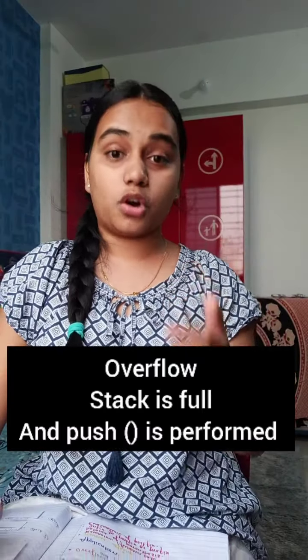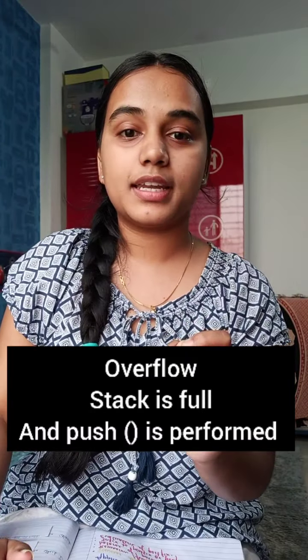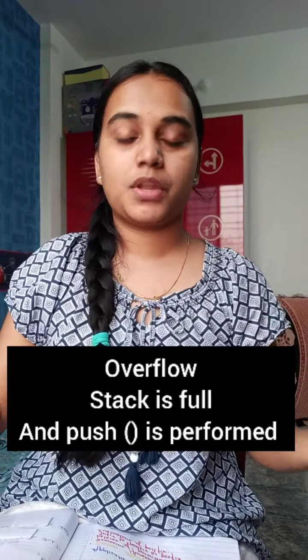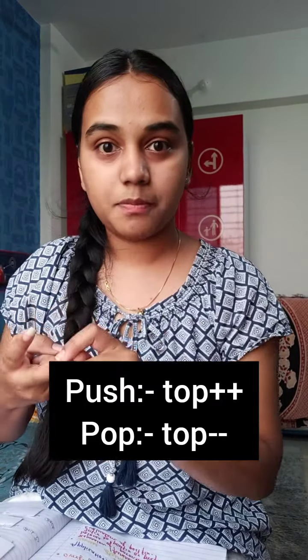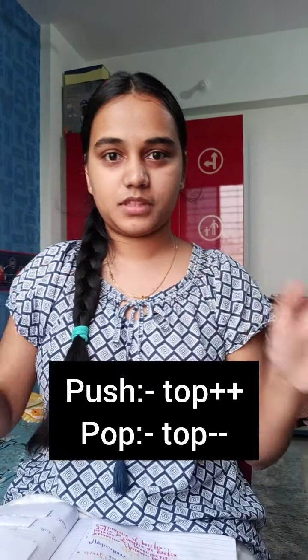Next is the overflow condition. Overflow is like over, extra. The overflow condition is where the stack is full and you are trying to push or insert something in it. In push, the top will be incremented, and in pop, the top will be decremented.